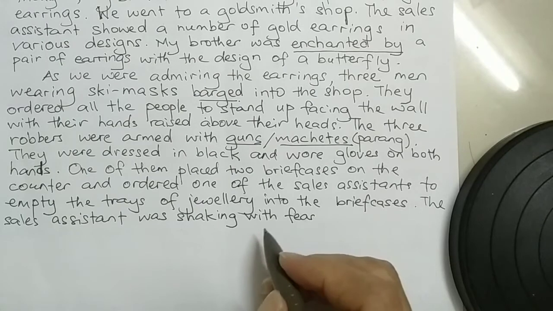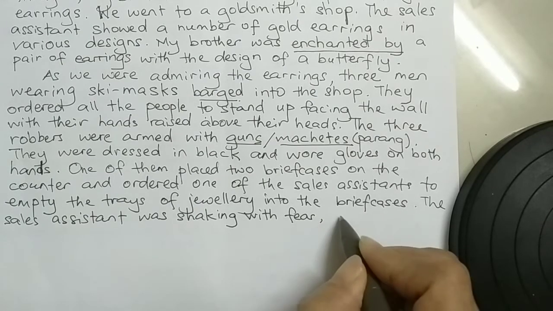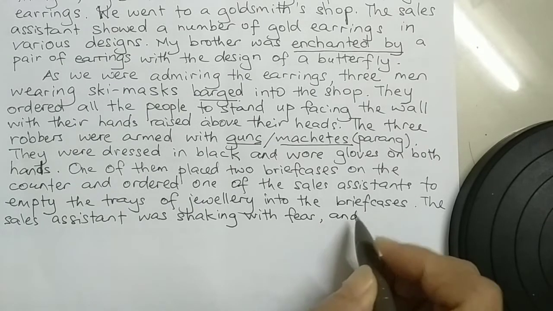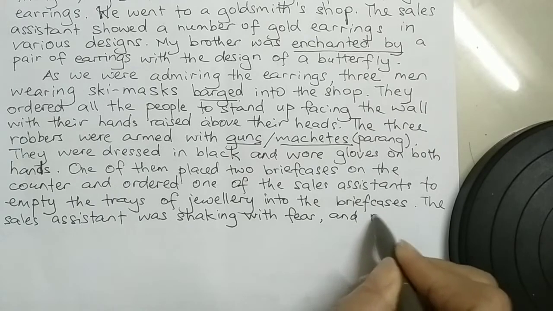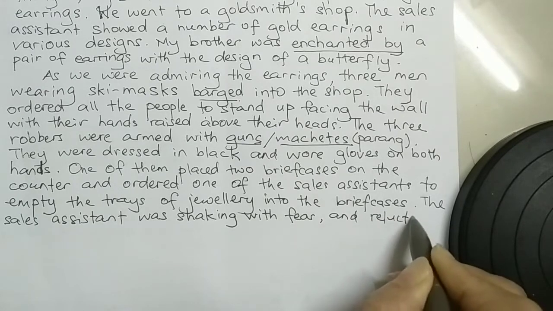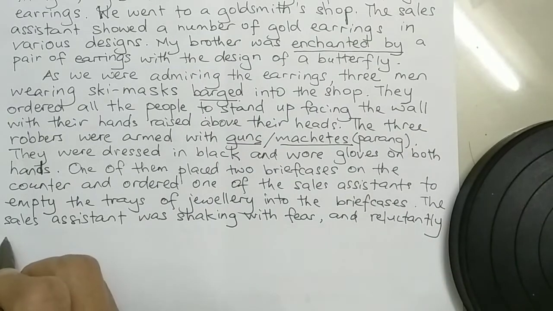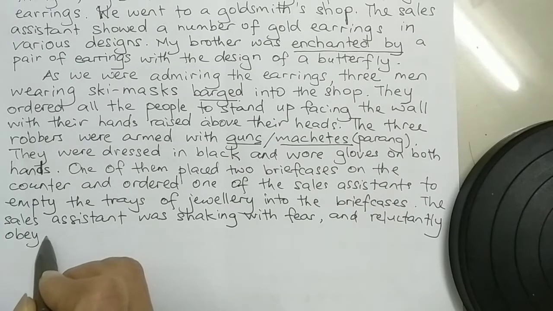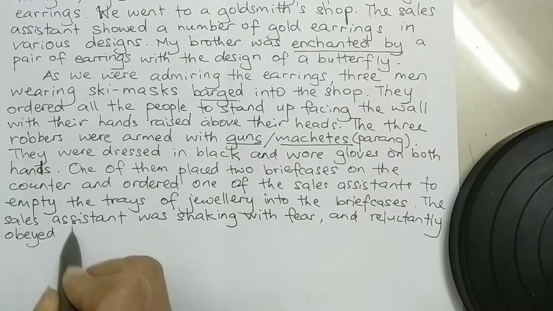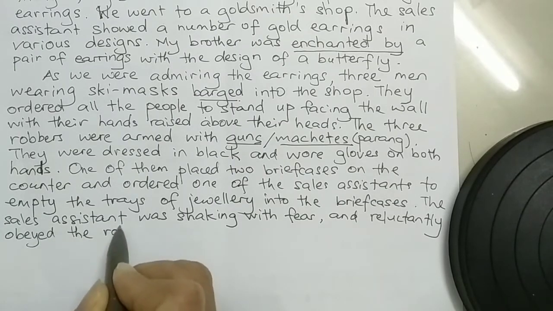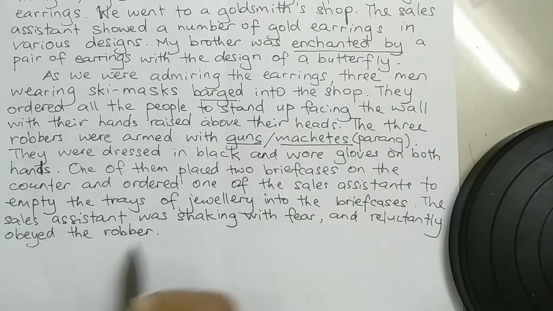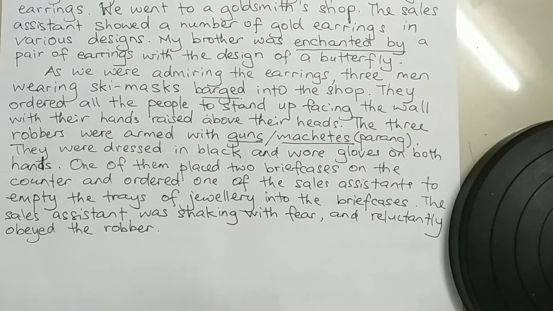Okay, and reluctantly, with a heavy heart, obeyed the robber. Okay, that will be the second paragraph.